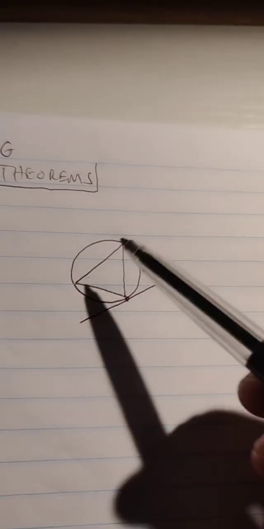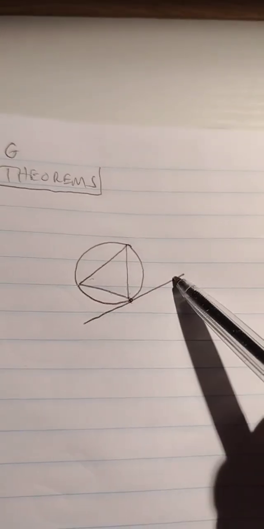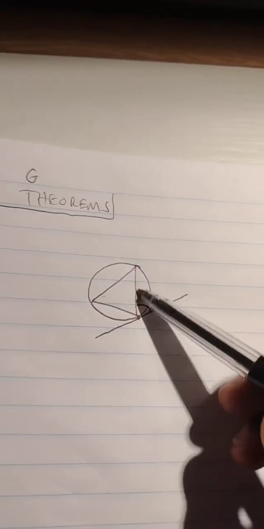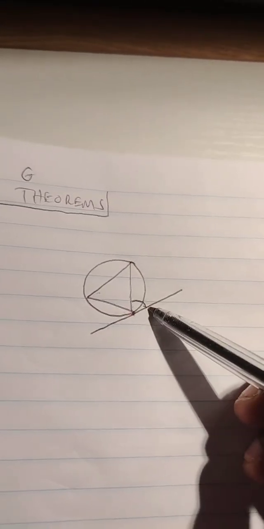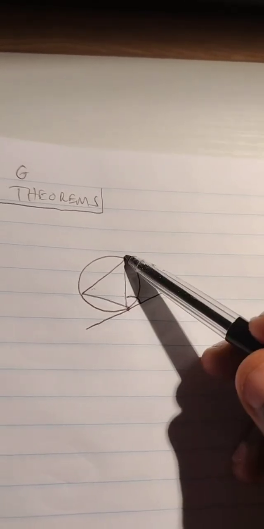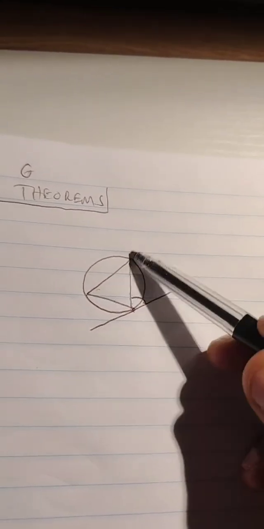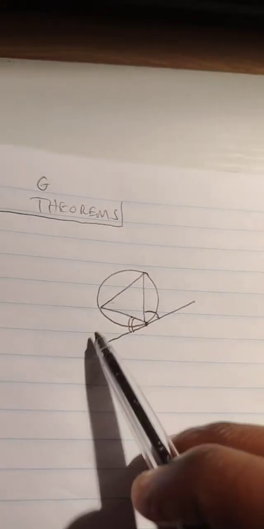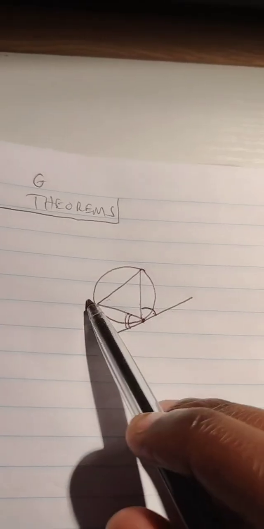Okay, now please take note that this tangent touches the circle at this point, thus forming an angle. The tangent and the chord form an angle here, but this is not the only angle that is formed between the tangent and the chord. There's another angle formed this side between the tangent and the chord.